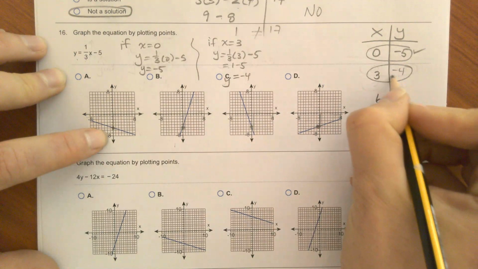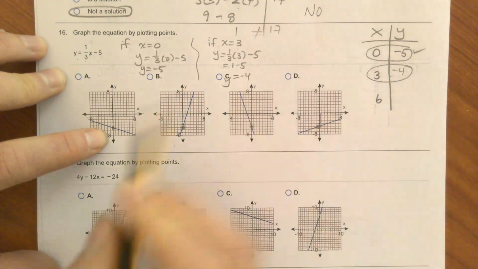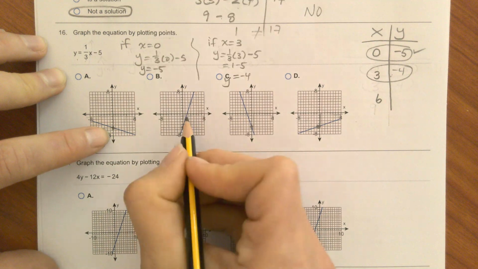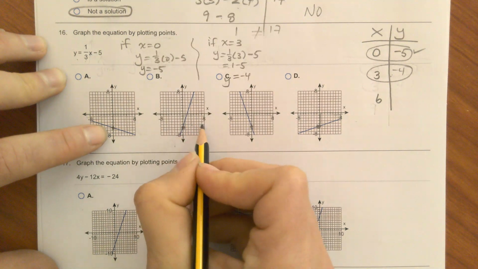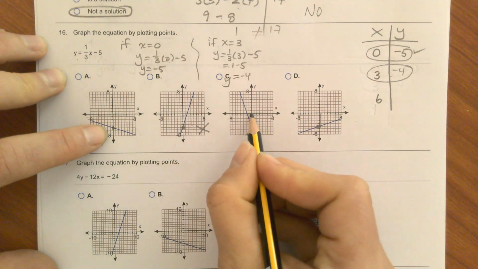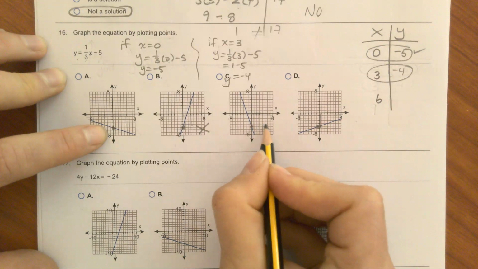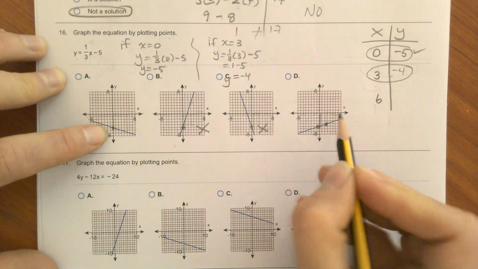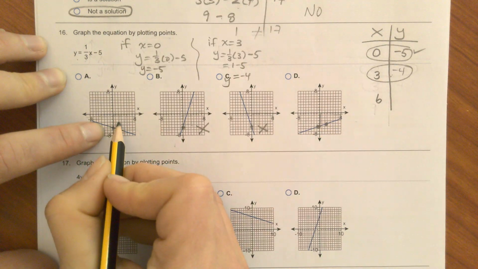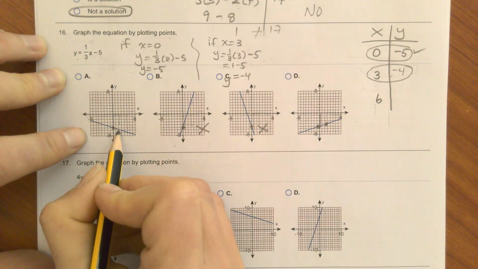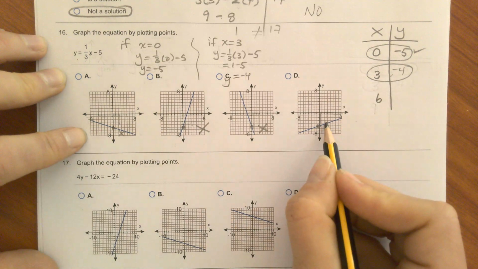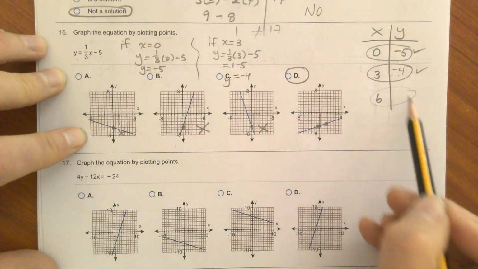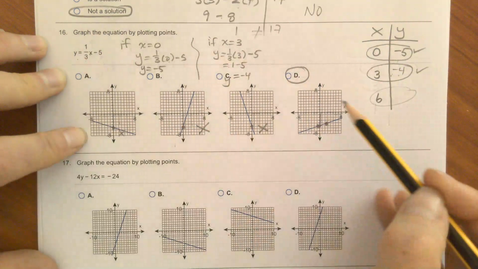Now let's check for this point. That means go over 3, down 4. If I go over 3 and down 4, it's not on this one. Over 3, down 4, not on this one. Let's check this one. Over 3, down 4. Nope, not this one. So it has to be this one. Okay, so I don't have to do a third point. I can figure it out already from here.